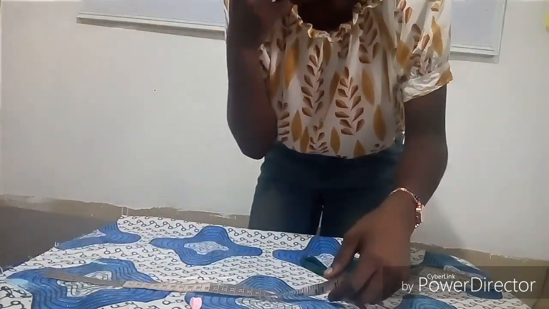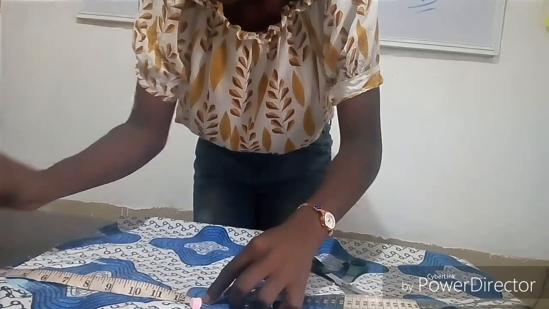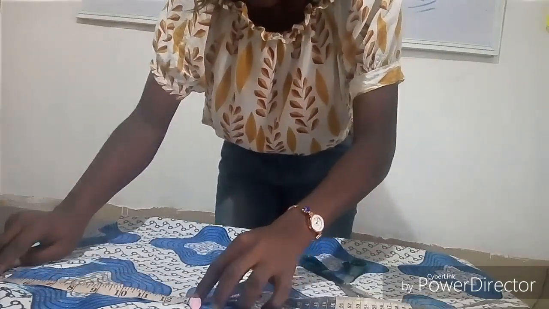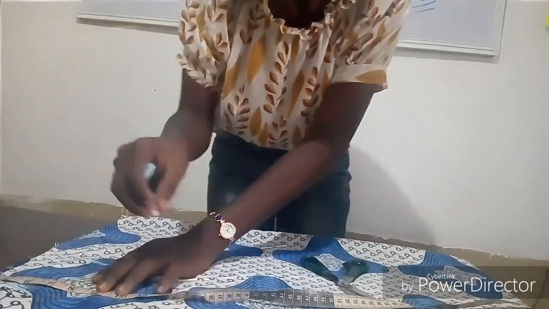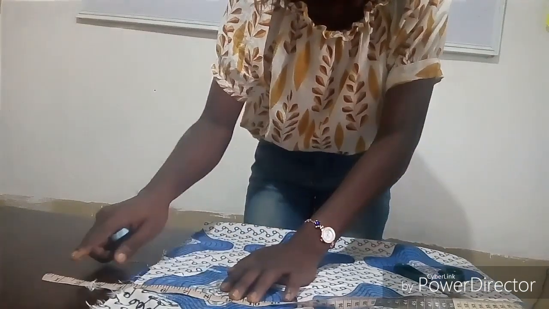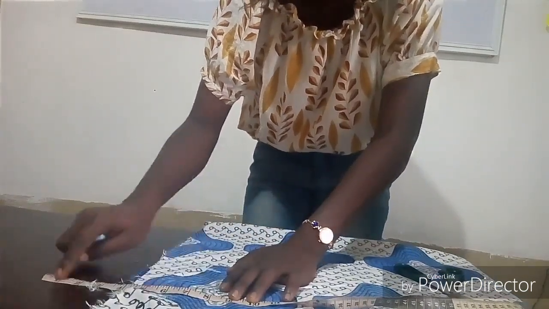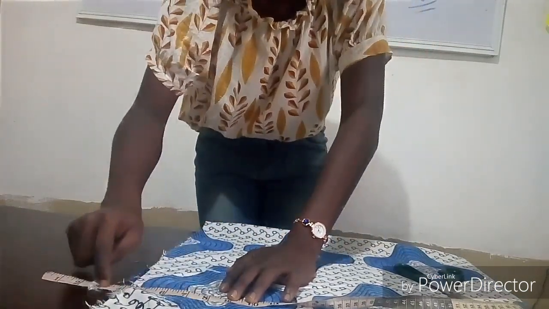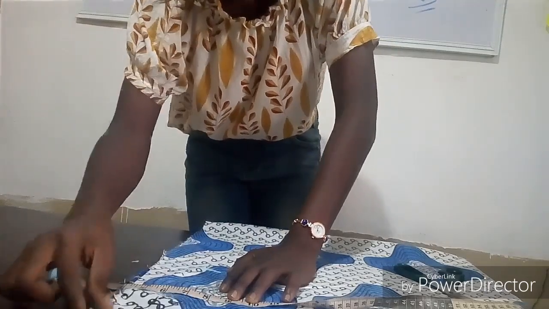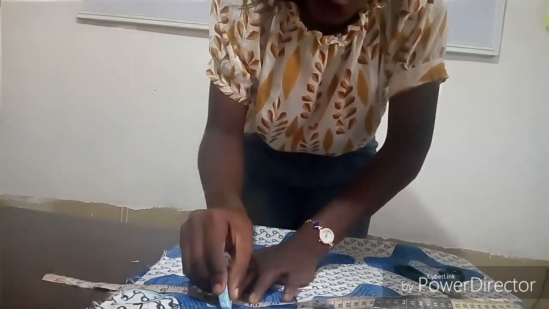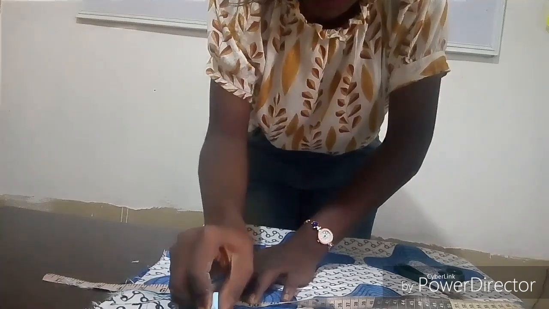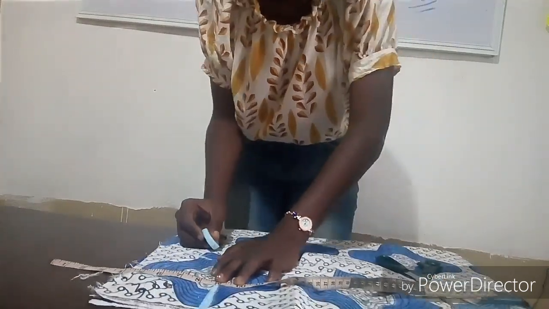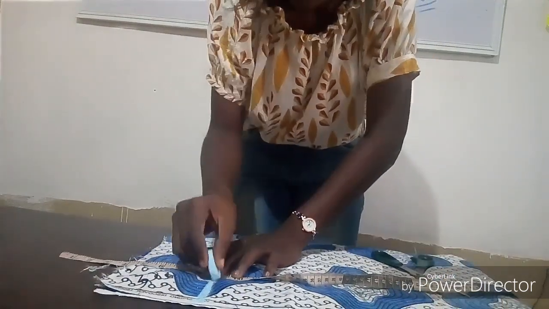Now, for us to take our armhole, don't forget that we have 4 inches outside because it's an off shoulder, right? So you are going to place your tape measure like this, leaving your 4 inches out. So our normal armhole is what? 9 inches. So you mark where you have your 9 inches.